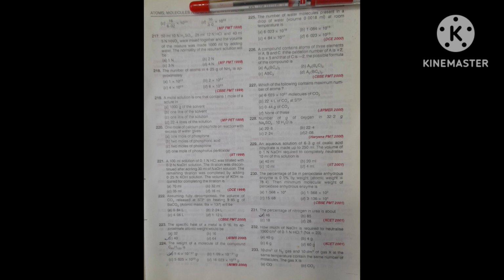Again, a second time I am reading the question. The number of water molecules present in a drop of water, whose volume is given as 0.0018 ml at room temperature. What is the number of molecules in one drop of water?